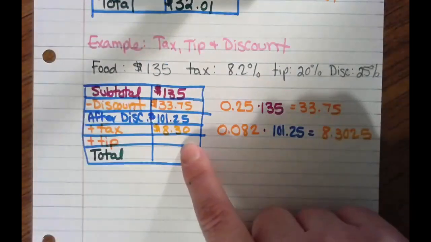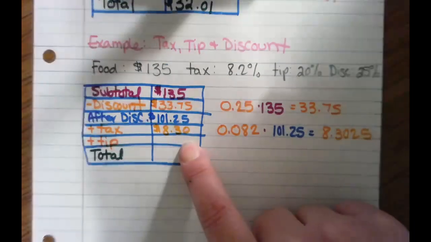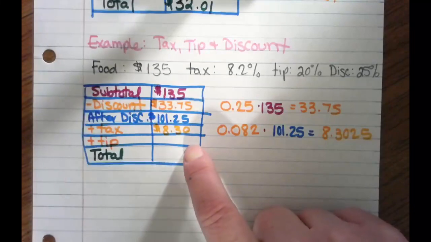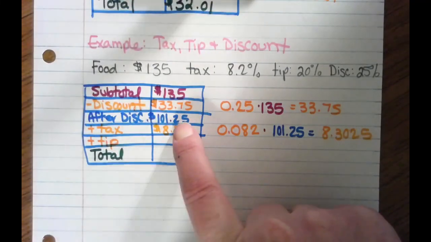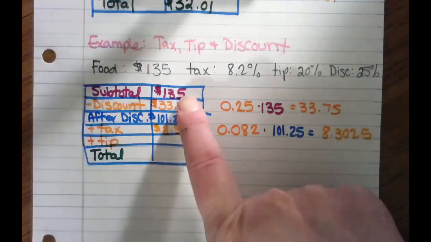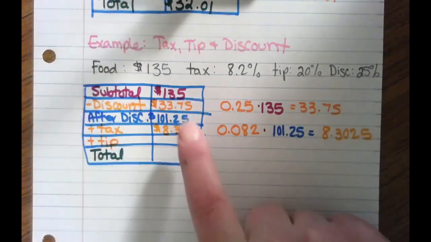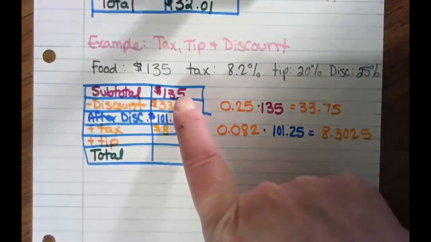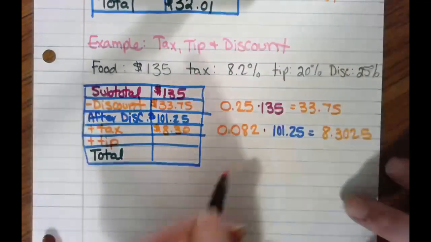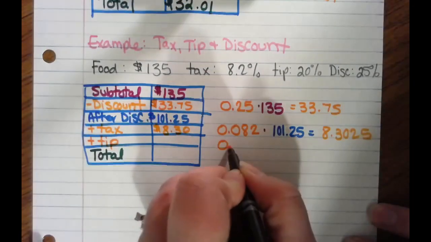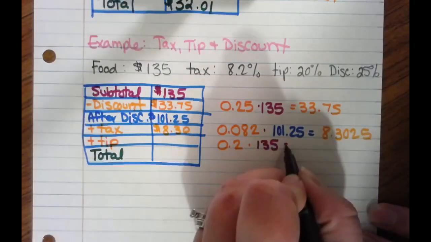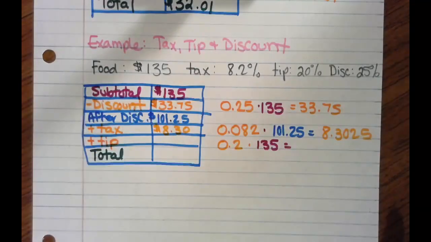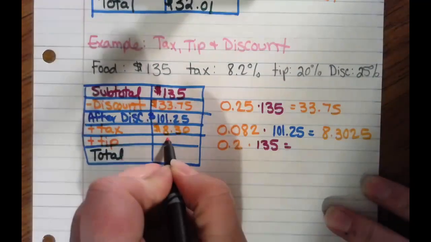Now here's the tricky one, the tip. Now we have to figure out how to calculate the tip. What number do I use to calculate the tip? Well, remember, it's not fair to the server for you to only tip on the discounted amount, because they did the work of a $135 meal. So we are going to tip on the original $135. So we're going to give a 20% tip on $135. So 20% times 135 is $27.